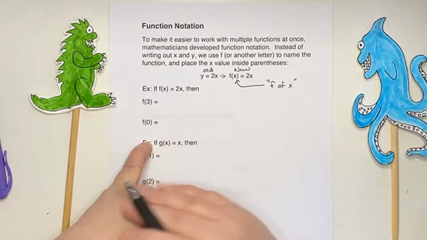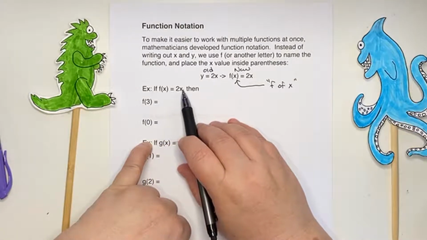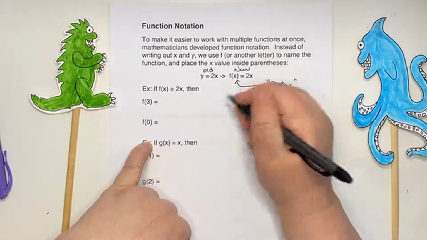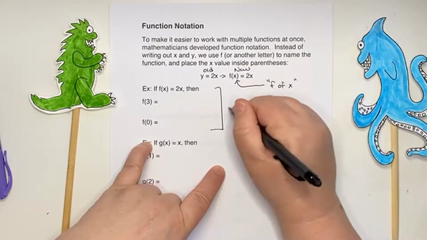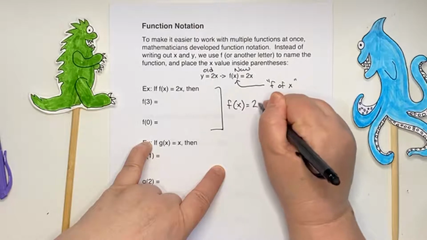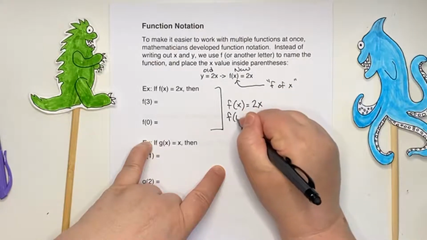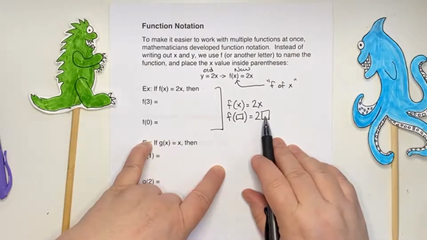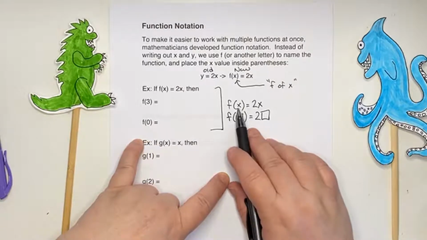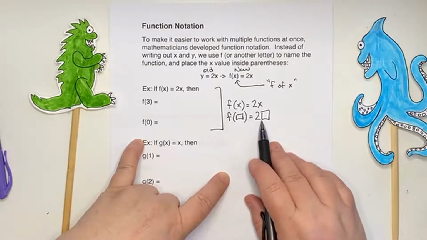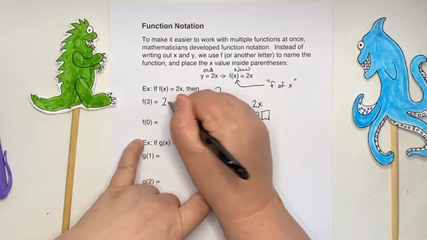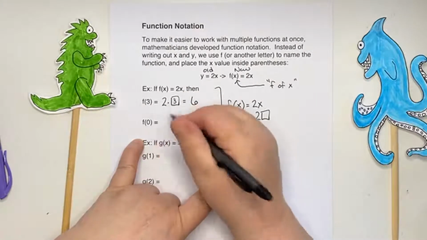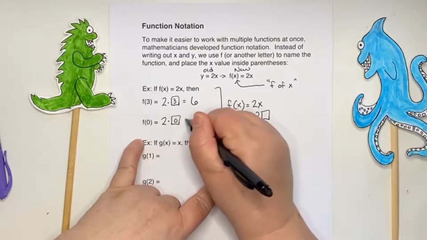So if f of x equals 2 times x, that's the rule. What is f of 3? What I want to point out to you is, if you've got f of x equals 2x, you could also think of it as f of box equals 2 times the box. Whatever's in there gets multiplied times 2. That's the rule. f of x is 2 times x. f of box is 2 times box. f of 3 is 2 times 3, which is 6. f of 0 is 2 times 0, which is 0.